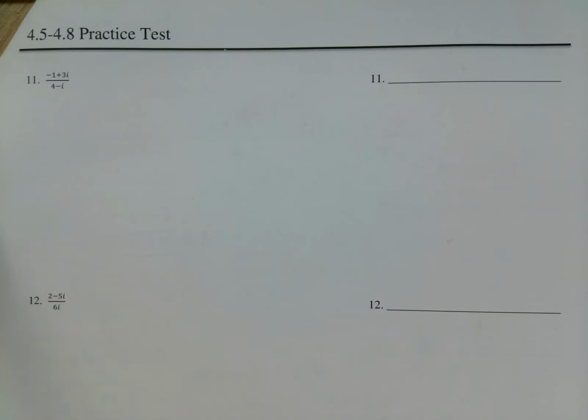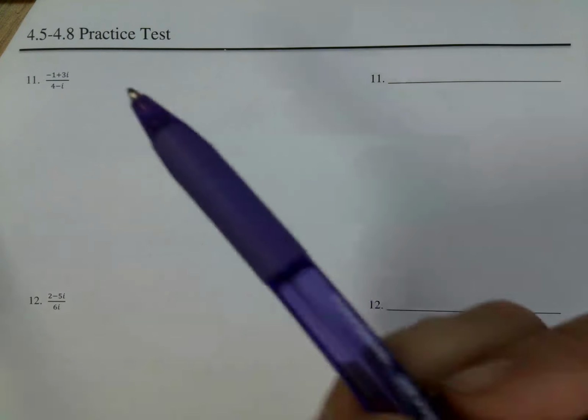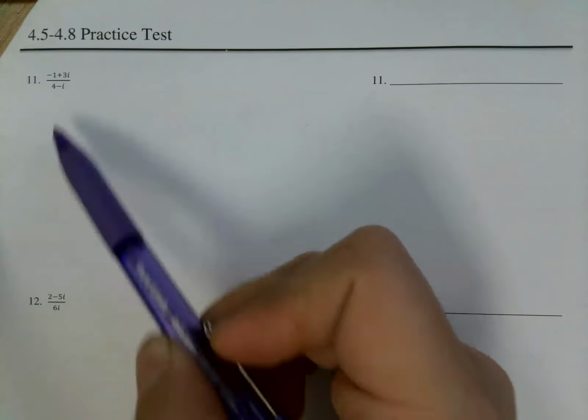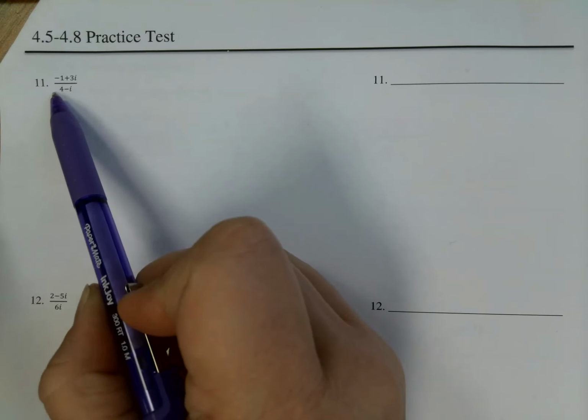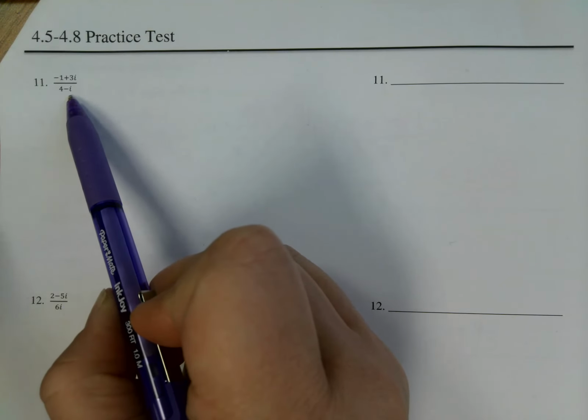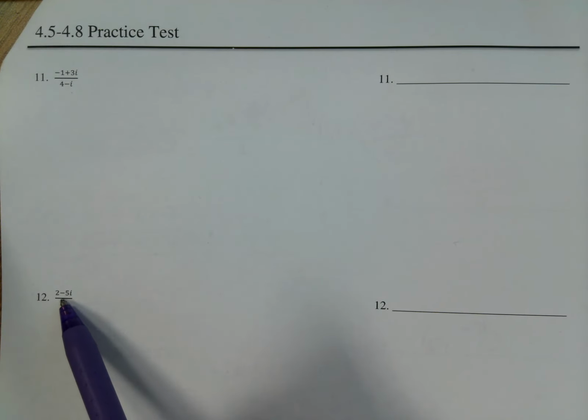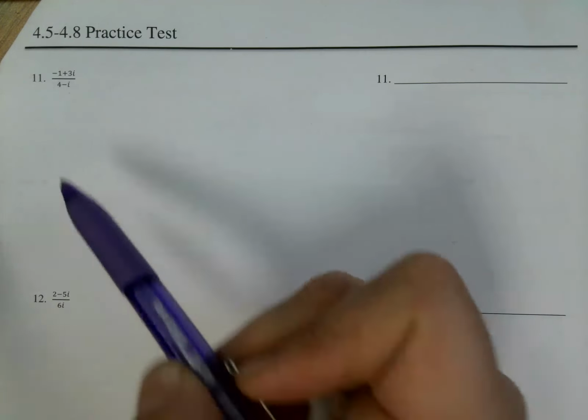Now we have to get rid of the i in the bottom of the fraction. First, you have to be able to tell the difference between these two. This complex number is built up of a real and imaginary part. This one just has the imaginary part. We're just looking at the divide by, the denominator of the fraction.